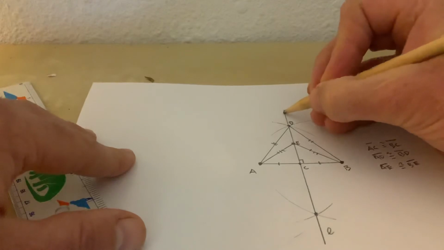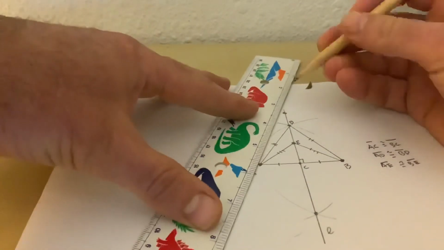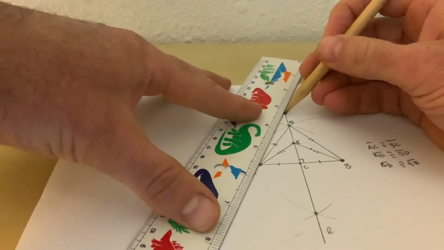Or for that matter, we could pick a point out here, or further down on the line too, below the origin.